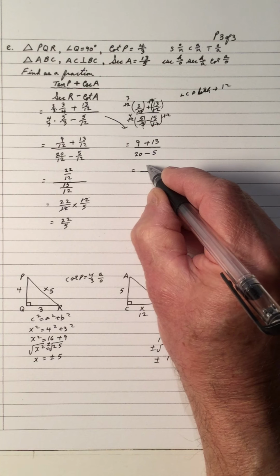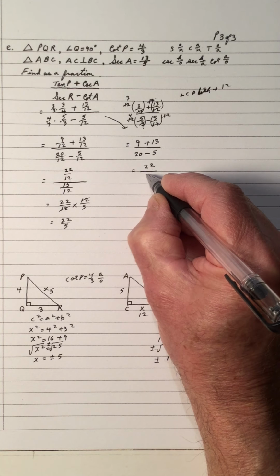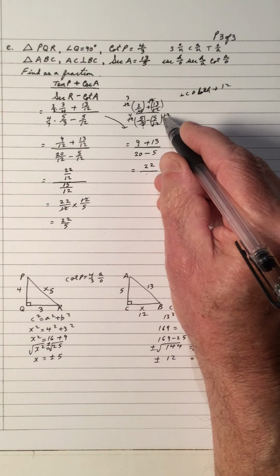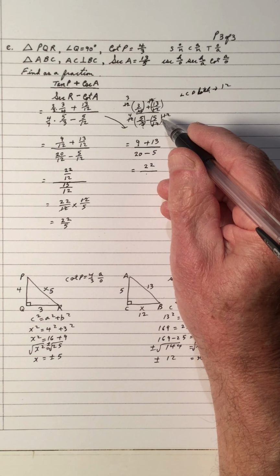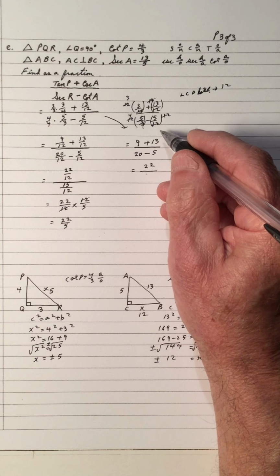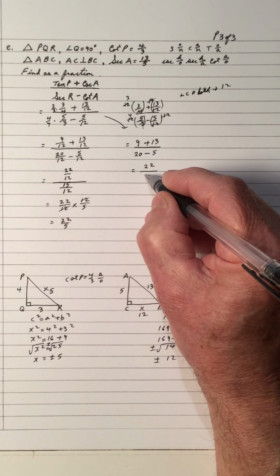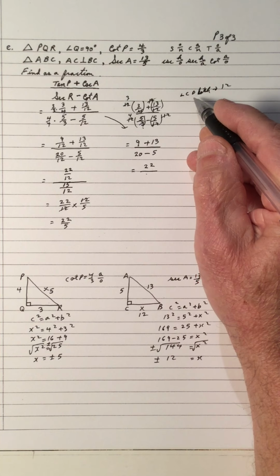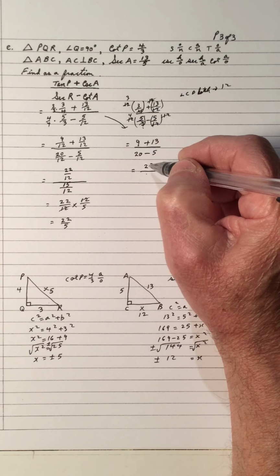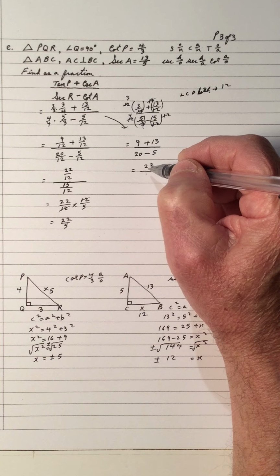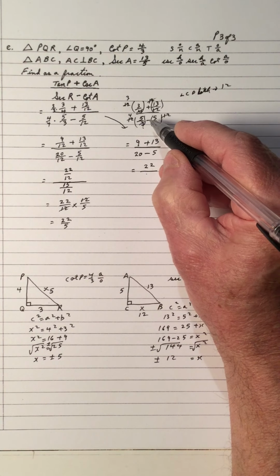And we add, we get 22 over, and did I multiply wrong? No, I'm subtracting, over 15. Now, what did I do wrong? 9, 13, 22. How come I got a 15 there?